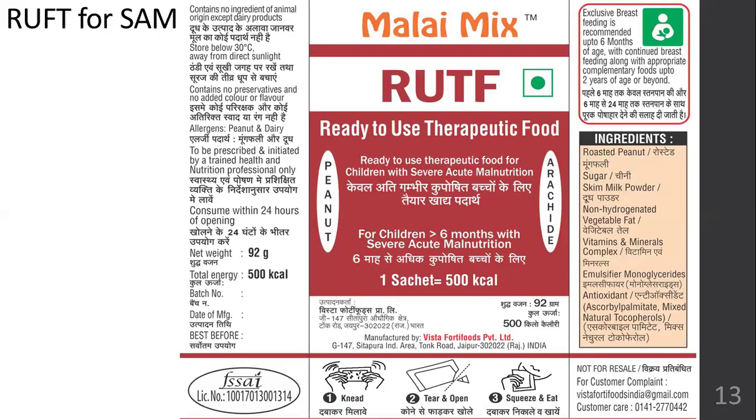Then you have this rough diet. We call it Malai mix or rough diet, a ready to use therapeutic food. It's like roasted peanut with sugar, milk powder, and some fat. It also has vitamins and minerals. This rough diet was produced by the National Institute of Nutrition in India.